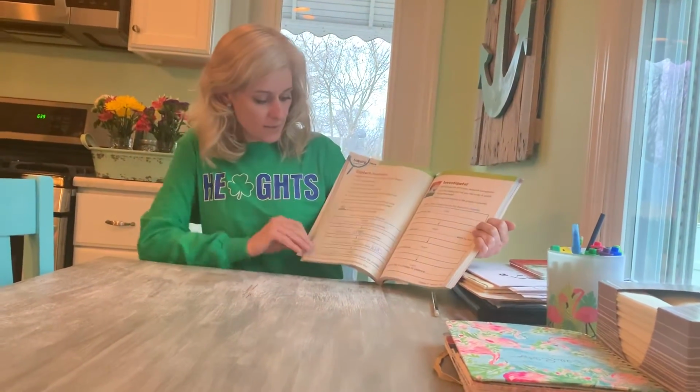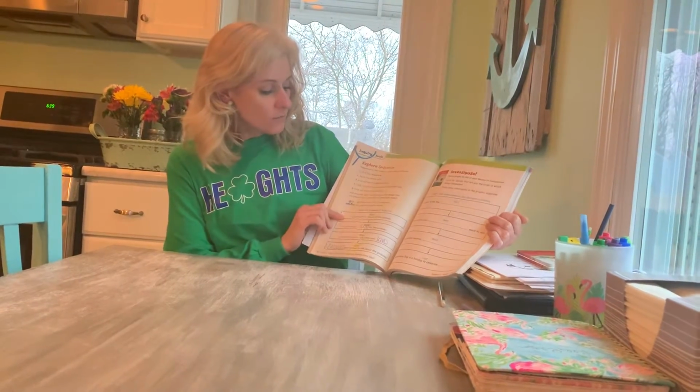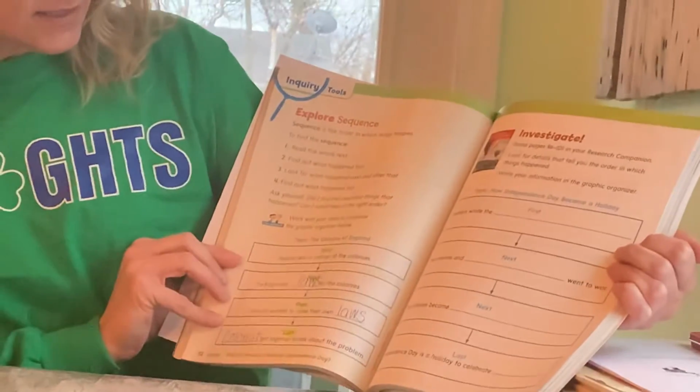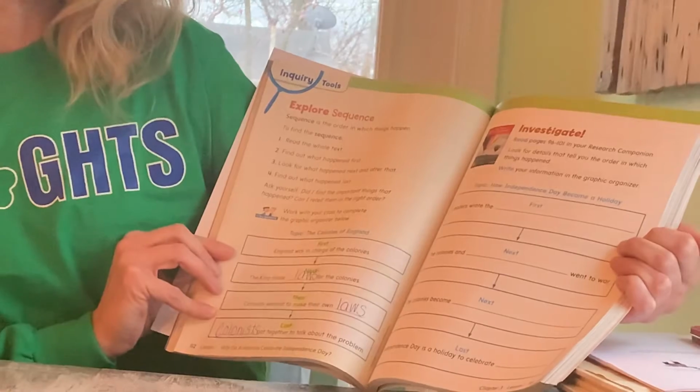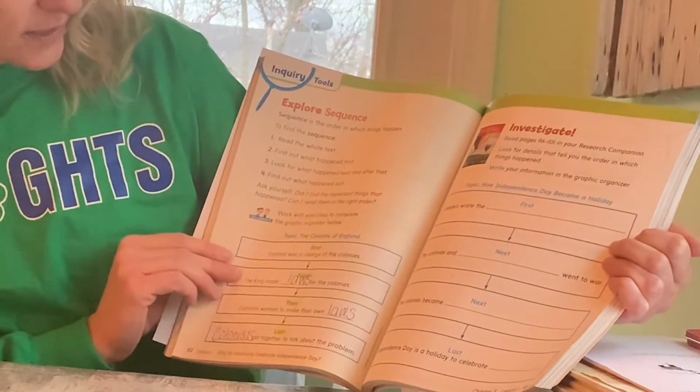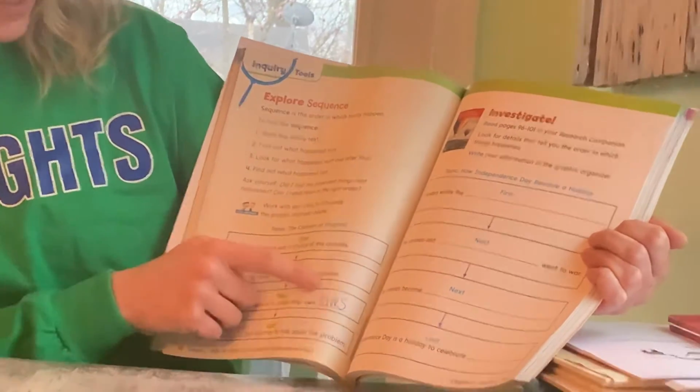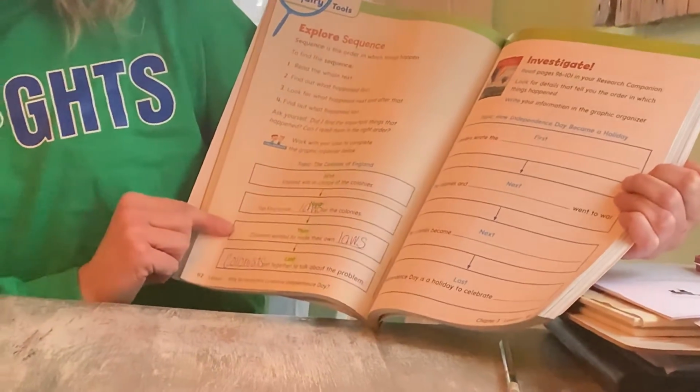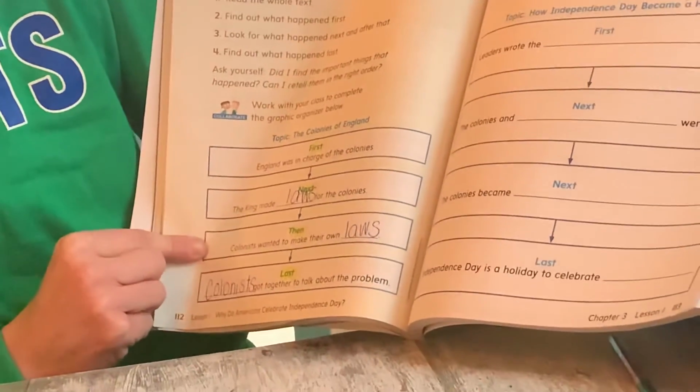So now on page 112, we're just going to fill in the blanks to help us summarize what the colonists wanted and what England was doing. So England was in charge of the colonies. The king made laws for the colonies. The colonists wanted to make their own laws. Colonists got together to talk about the problem.